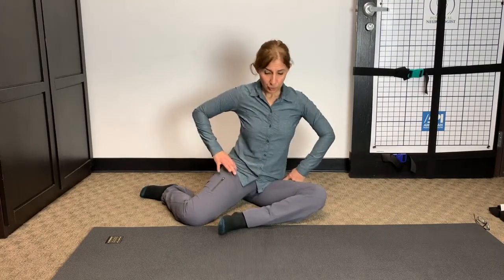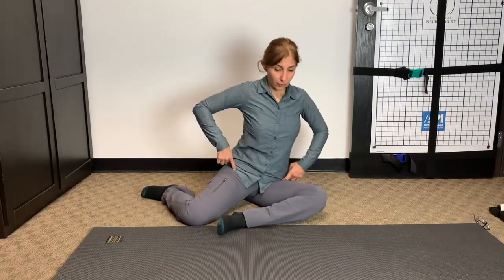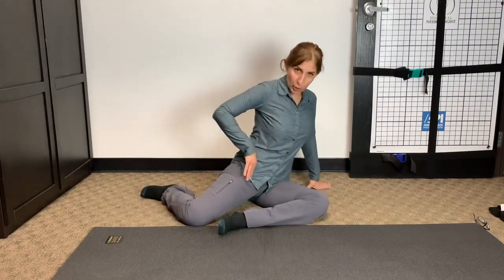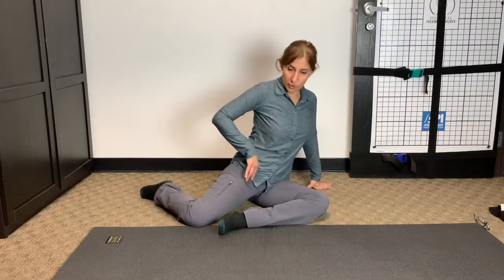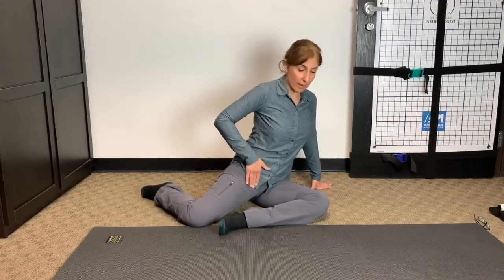Play with it, it's okay. What I want you to do is to be able to rotate here, not up here yet. Rotate this way so you're opening that up. Do whatever you need to do to get it that way.